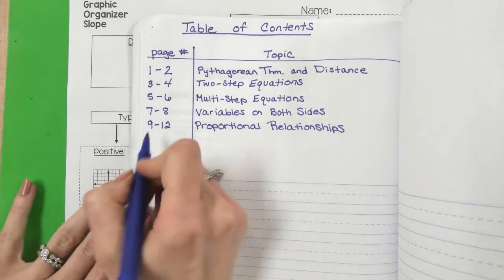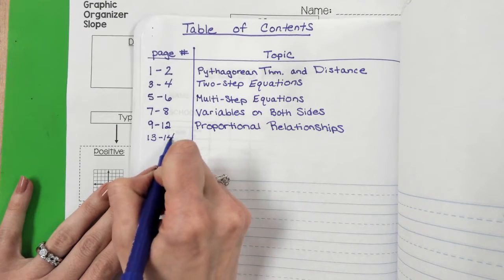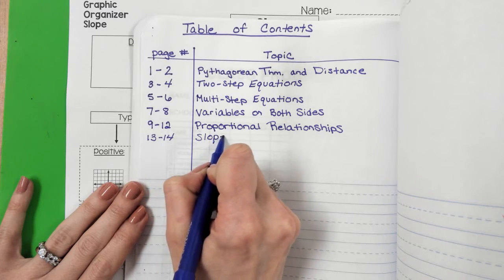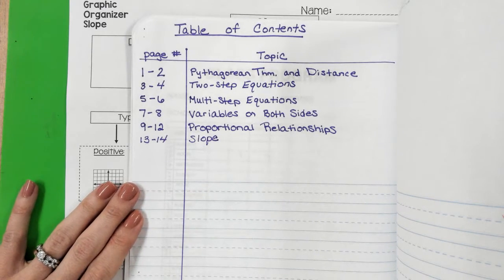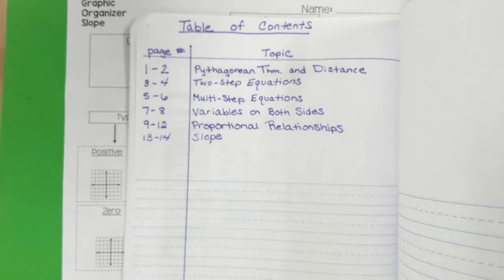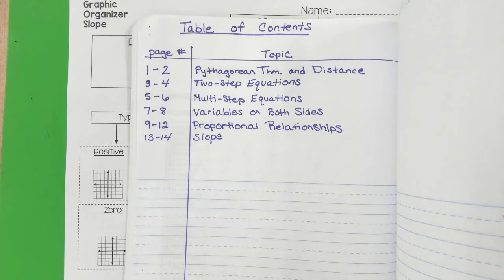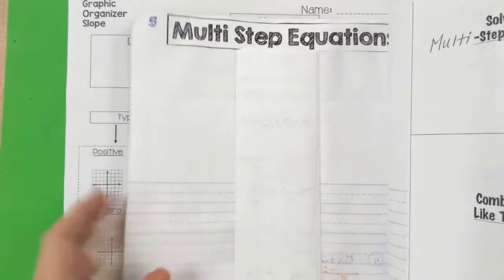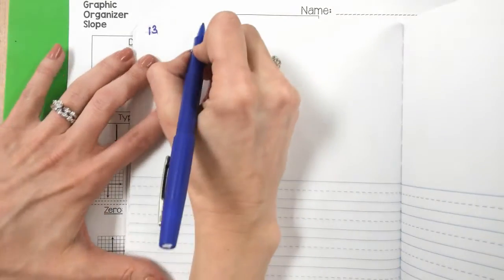and in our table of contents, we are going to make page 13 and 14 slope. So fill that out in your composition notebook. And then we'll go to page 13. And at the top, we write slope again.